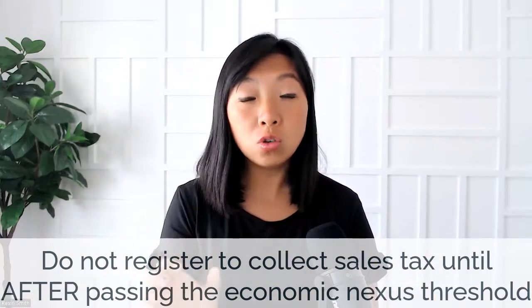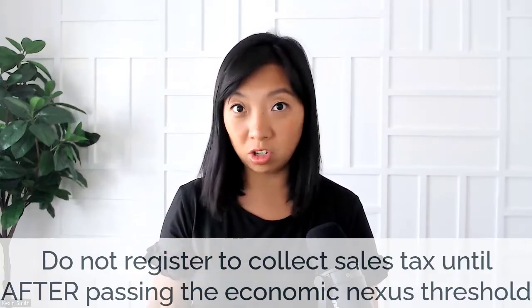And this threshold usually resets every calendar year. So let's say you sold 150 transactions into a state this year. So you don't pass economic nexus. The next year, you sell 150. You don't need to add these two up to say cumulatively, I sold 300. You look at year by year. So if you sold 199, then you're good. If you sell 201, then you need to register and file.